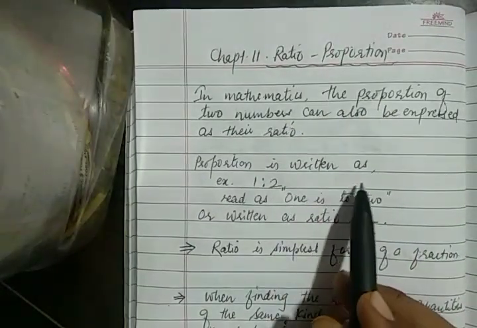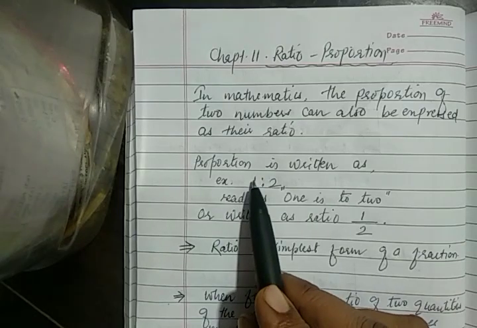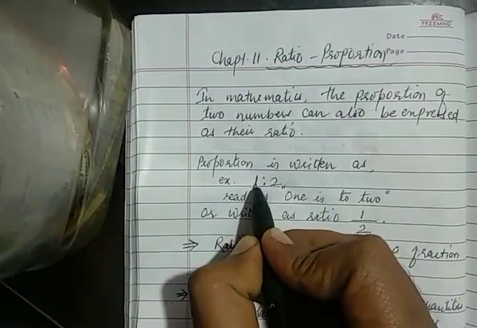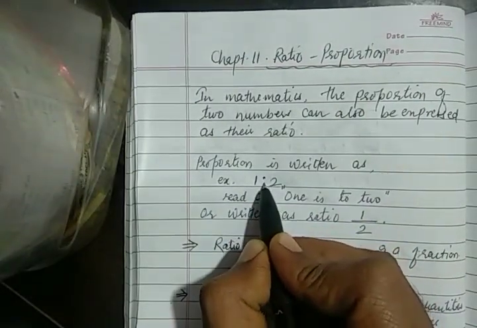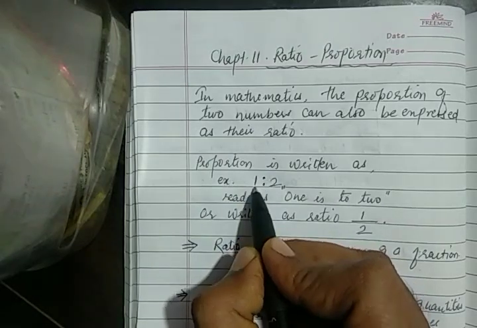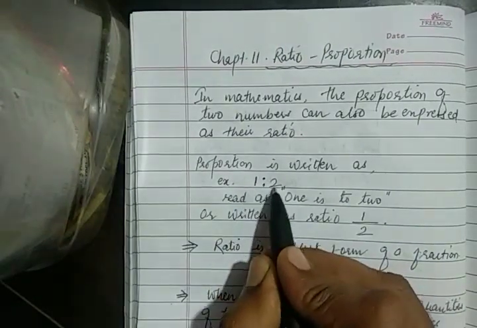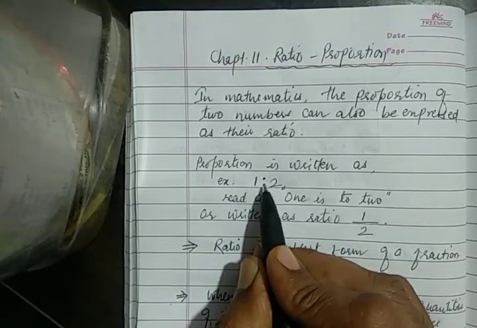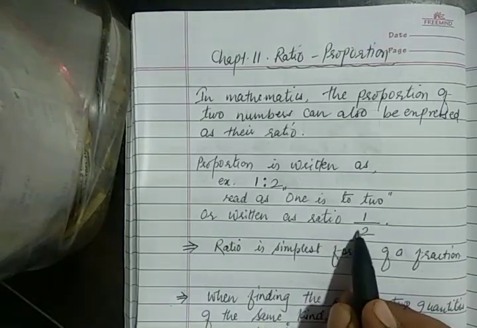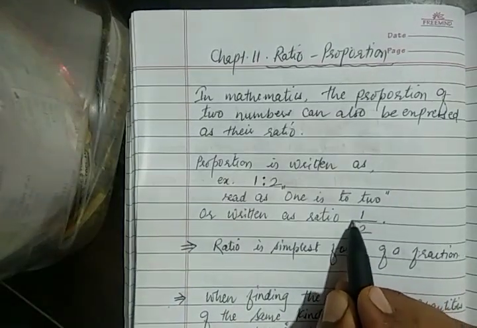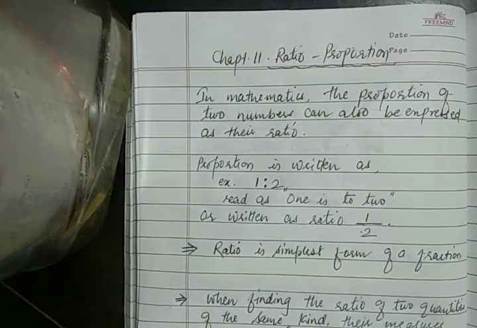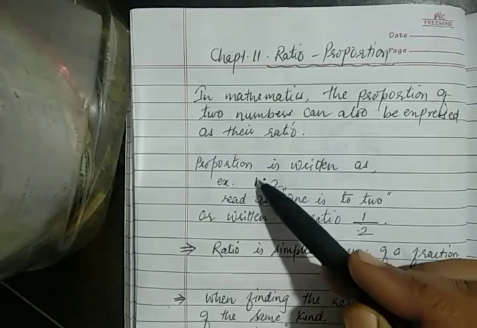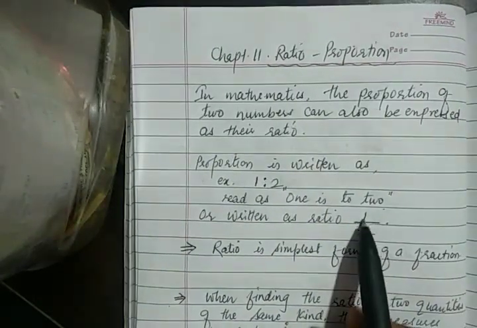So, proportion is written as, for example, if I have to write proportion of 1:2, I'll write it in this way. The sign for proportion I will use here is a colon, and I'll read it as 1:2. Okay. So, proportion 1:2 will be written like this. Or the same proportion can also be represented as a ratio as 1/2. So, that means I can write the same number as proportion as 1:2, or I can also write it as 1/2.